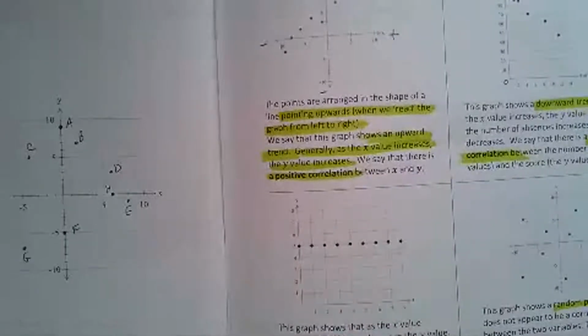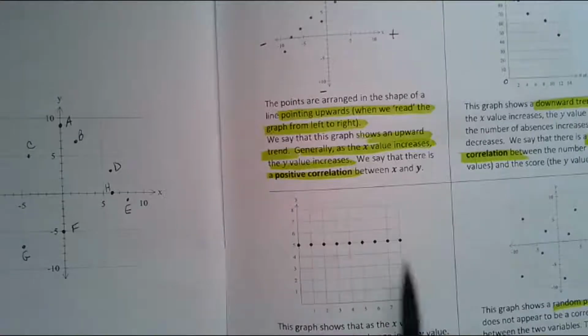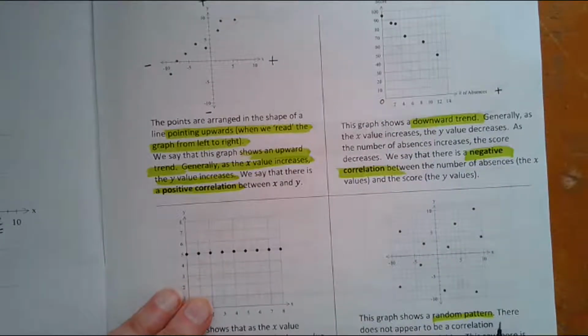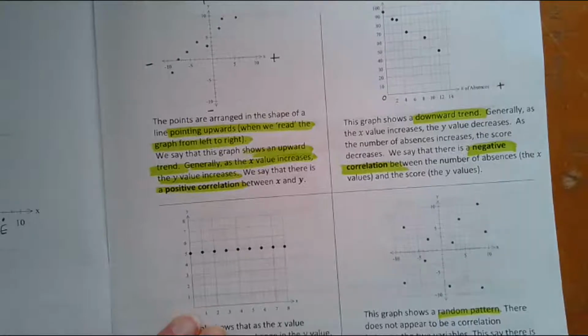Sometimes there is no change at all, right? The dots just march along the page and don't change at all. Their vertical distance from the ground doesn't change, so it's a constant. And then sometimes there's no pattern at all, and we just call that no correlation. It's just like a scatter, like someone took paint and flicked it against a wall.